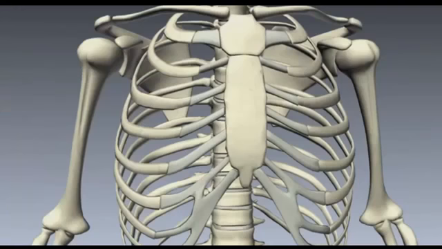So moving on to the body of the sternum, you've got this large flat bone, and along its lateral edges it's got articulations for the costal cartilages. So remember the demi-facet at the top of the body of the sternum for articulating with the bottom half of the second costal cartilage.